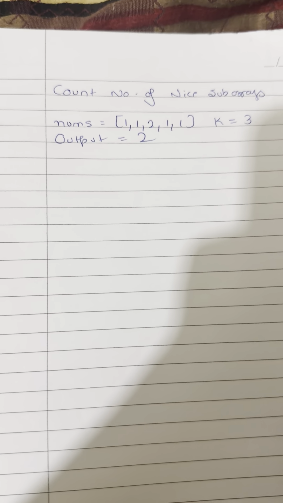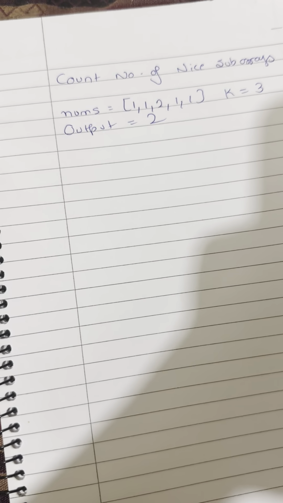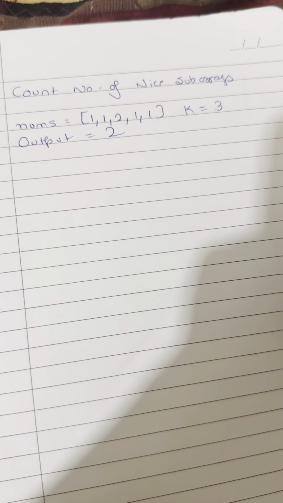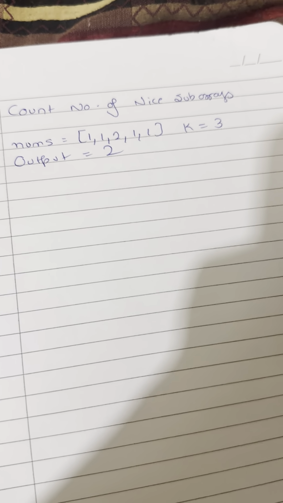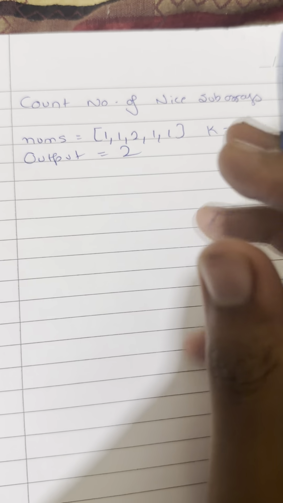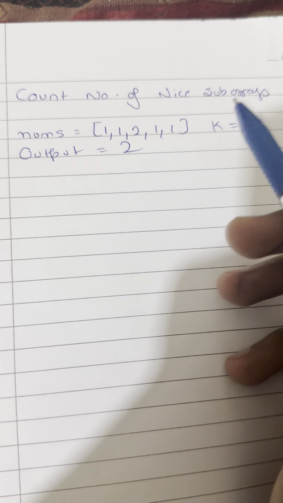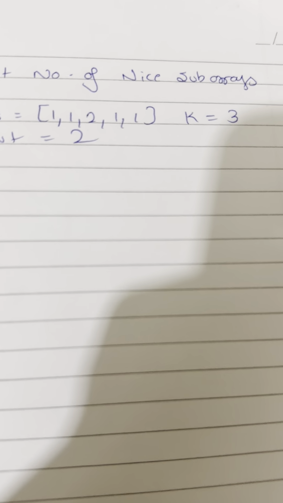So hi everyone. Today we are solving our next problem, count number of nice subarrays. So what are the nice subarrays? In this question, the nice subarrays are the subarrays which contain k odd numbers in them.